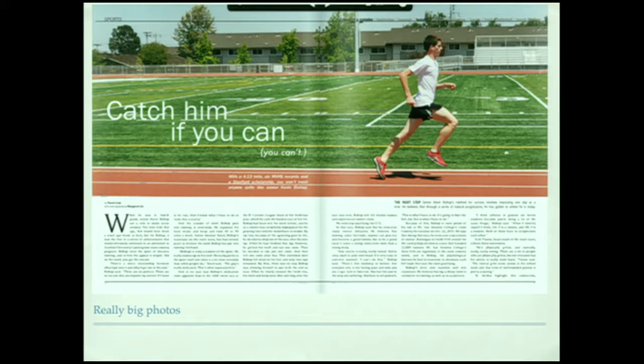It also uses the same layout as the movie Catch Me If You Can. Mm-hmm. Yeah, it does, doesn't it? I hadn't even thought about that.